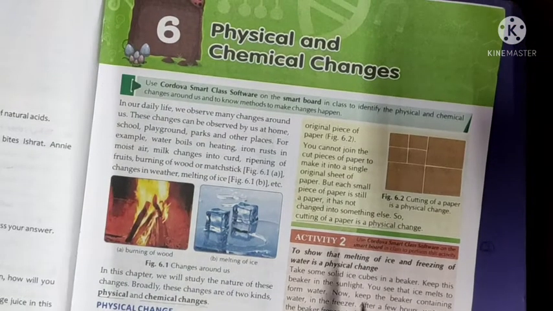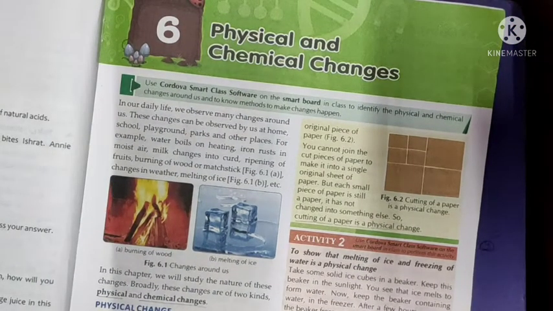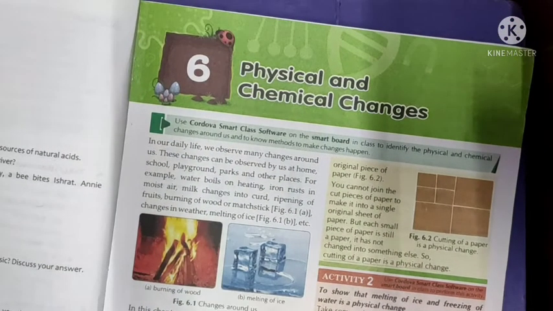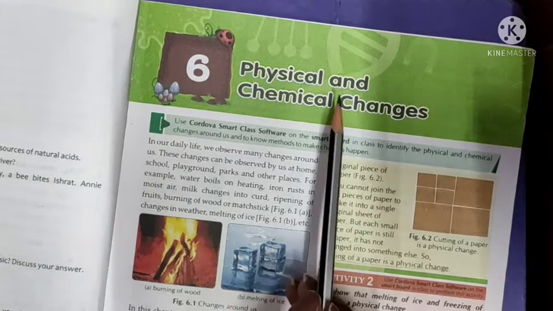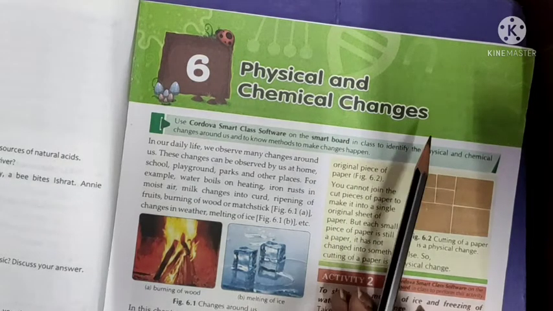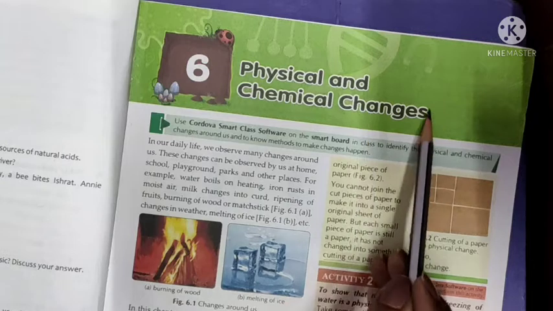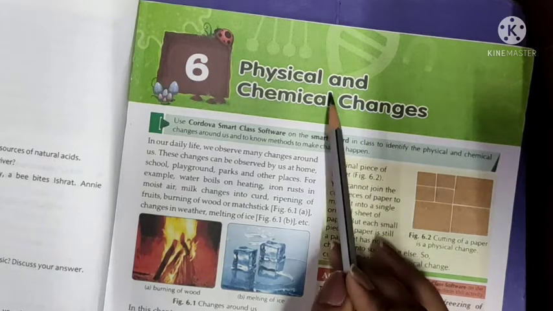Open up chapter number 6. This is a new chapter of chemistry which we are going to start today. The name of the chapter is Physical and Chemical Changes. This chapter is all about the changes around us.